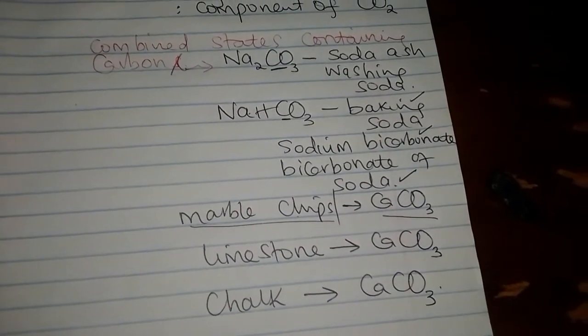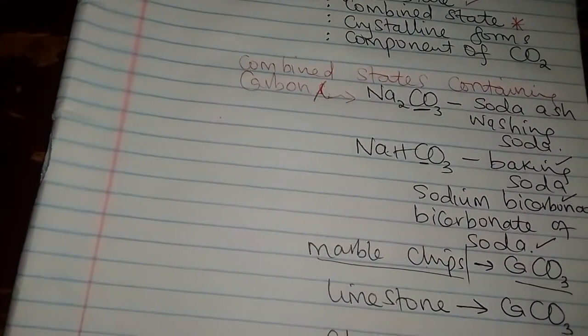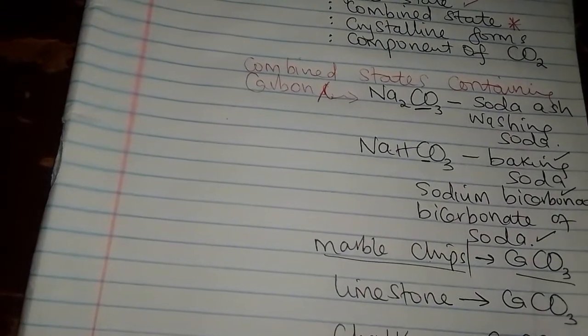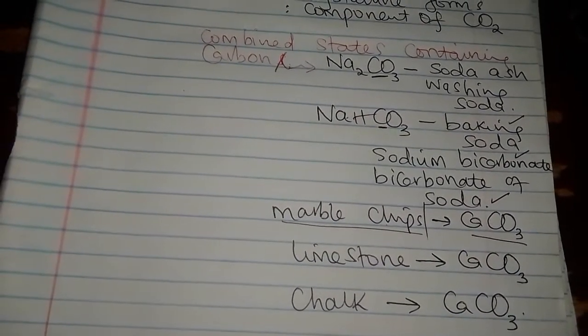These are the forms in which carbon exists in combined state, but there are many, and sometimes mentioning most of these compounds becomes so tiresome, so you can just pick a sample and use that as a limelight for you to understand what you're supposed to have as far as the forms in which carbon exists is concerned.